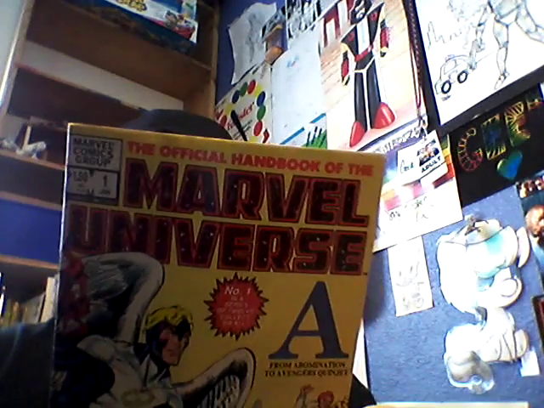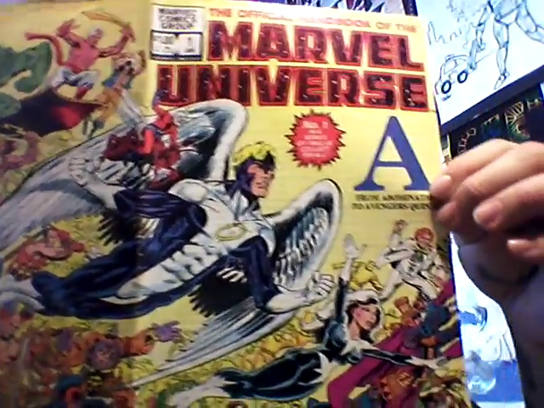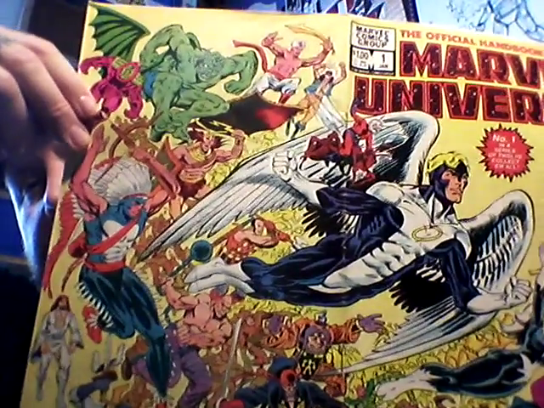Now this is the very first Official Handbook of the Marvel Universe, issue number one. What I love about these is, I haven't done it, but I've thought about doing it, getting a complete run, because all of these covers look like they're running in one direction. I like to stack them A, B, C, D, all across a wall, and it looks like they're headed towards something.